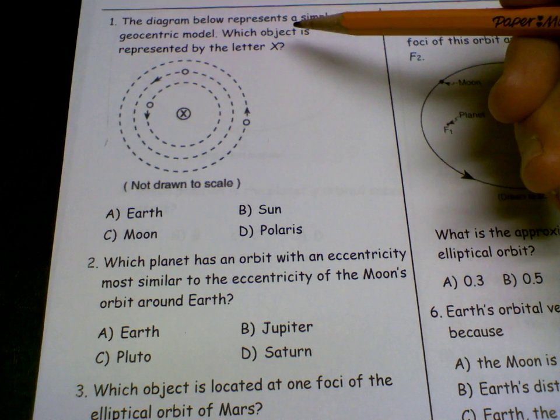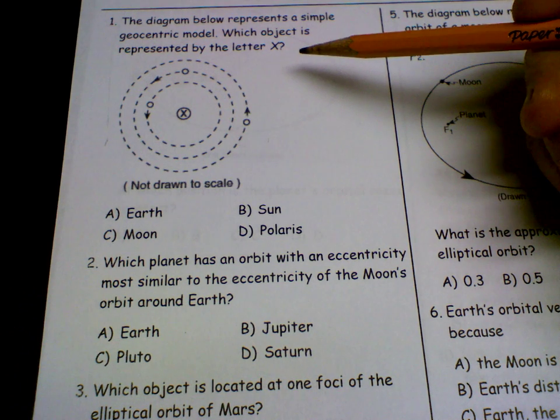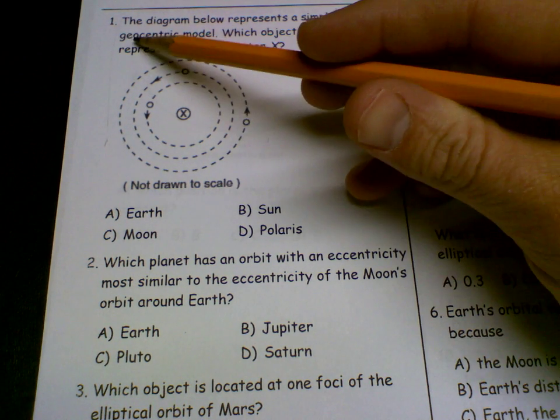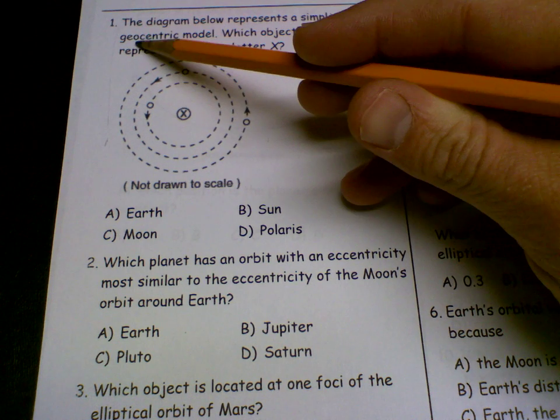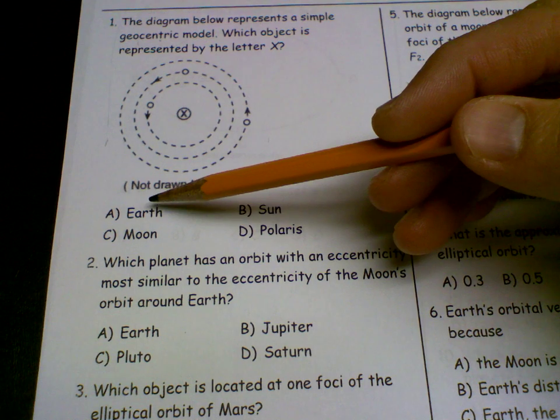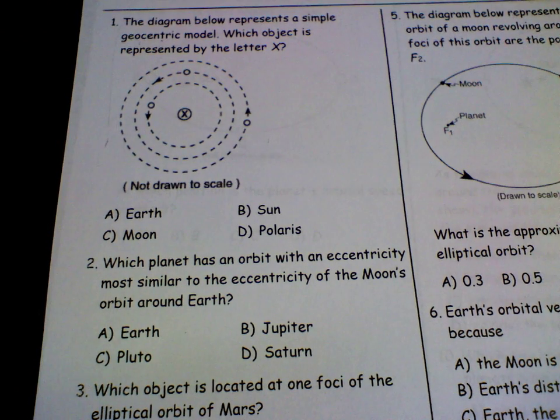So, number one, the diagram below represents a simple geocentric model. What you need to remember is geo, it's like geology, center. Geology is the study of Earth. So in the center, you should have gotten Earth, A, for number one.